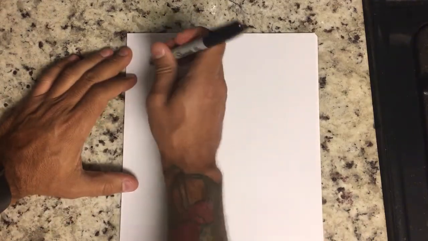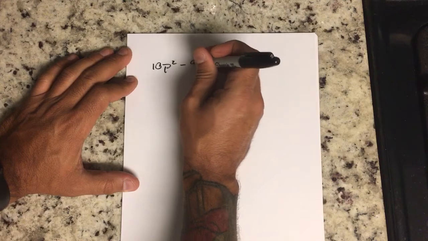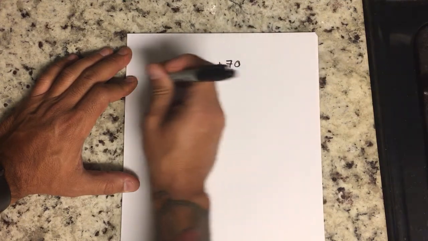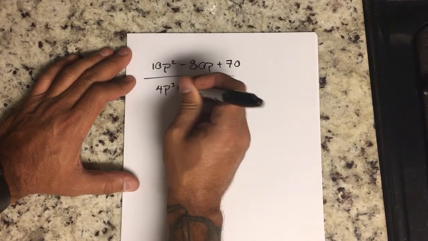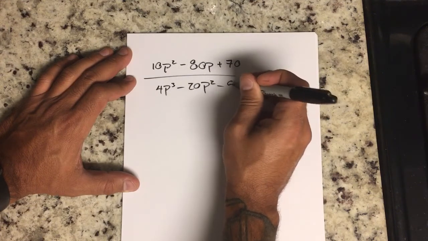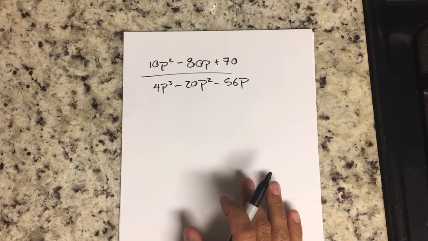Okay, these are more difficult rational functions. The software I used to make these doesn't let me choose my variables. If I could have chosen my variables, I would have only used X, but same process, okay?